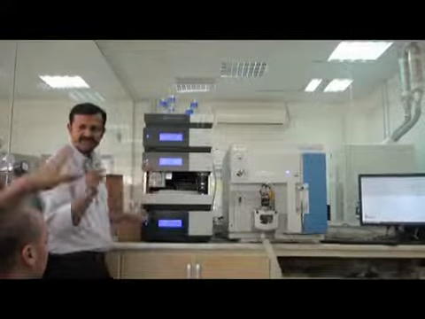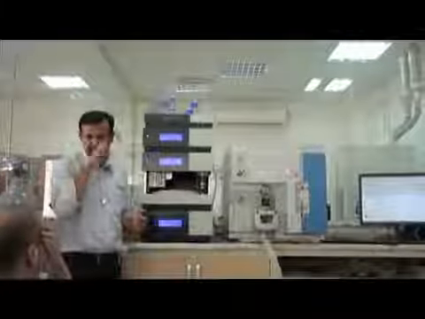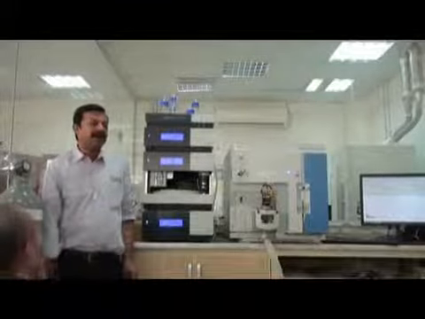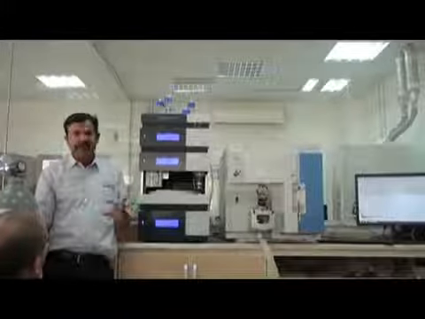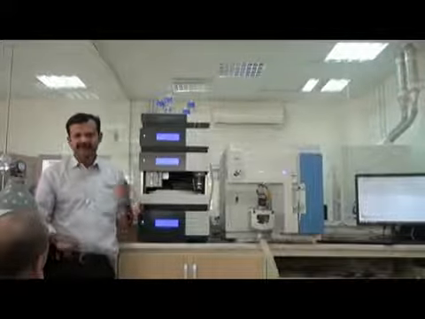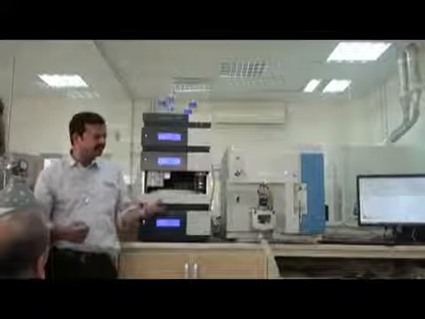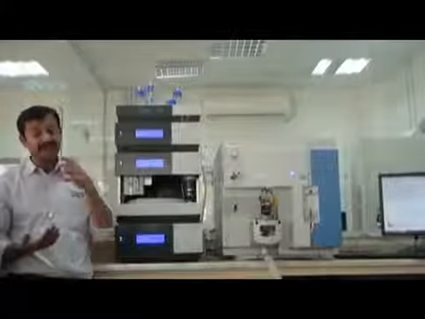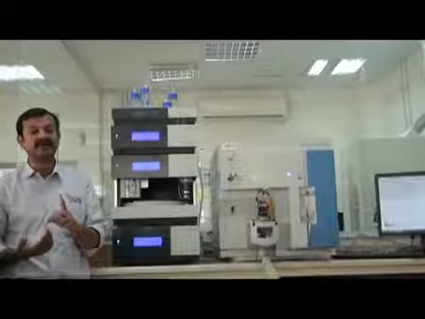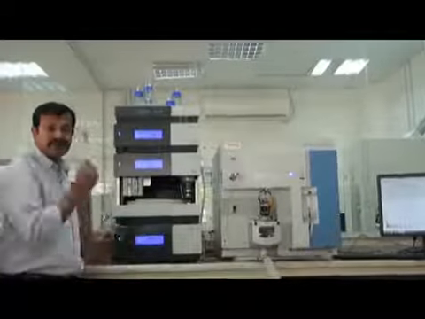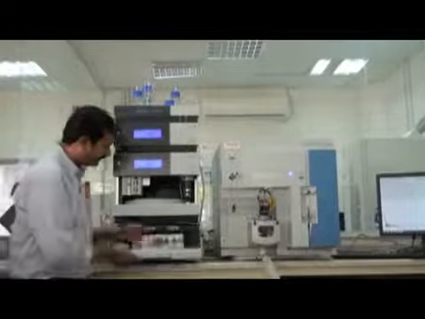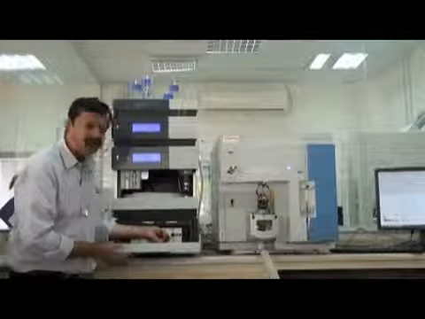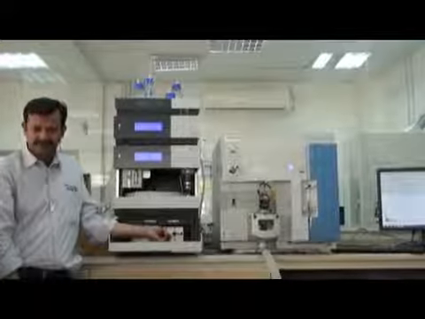Is the filtration of mobile phases essential? Yes. If you are using LCMS grade methanol and water, there is no need to filter it. But if you are adding some buffers, it's better to filter it. It's up to you. But your mobile phase should be very clean without any particles, because this column is a very small size column. The particle size is 1.9 micron here.